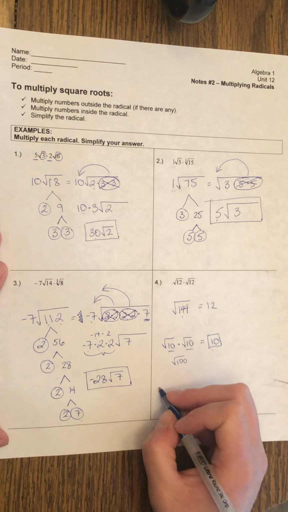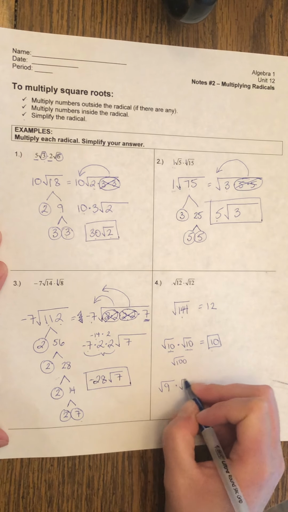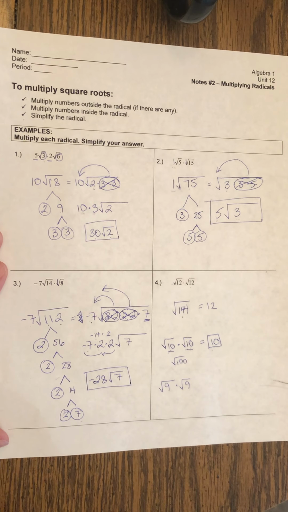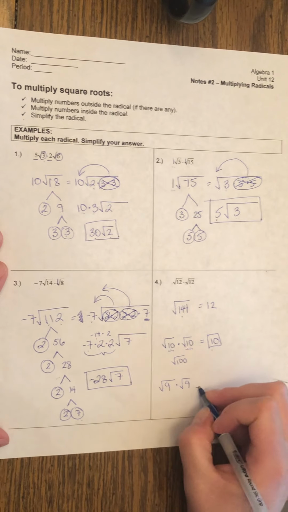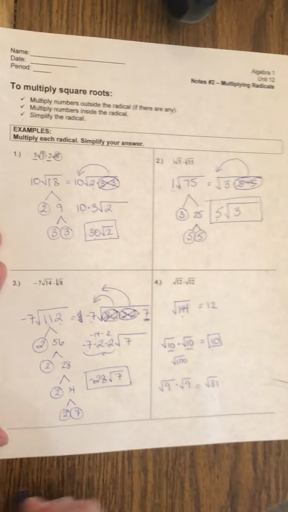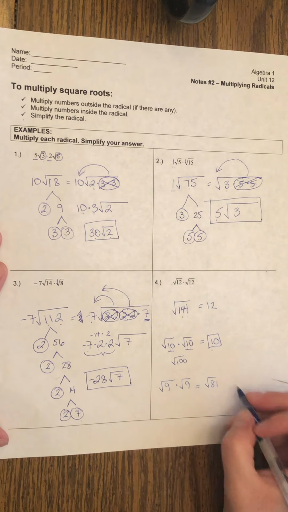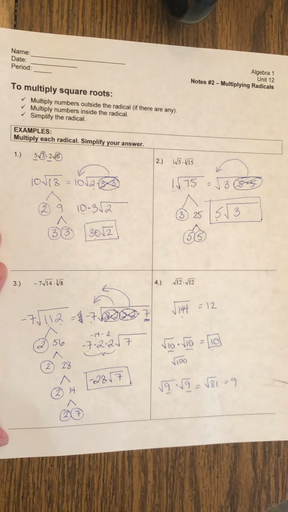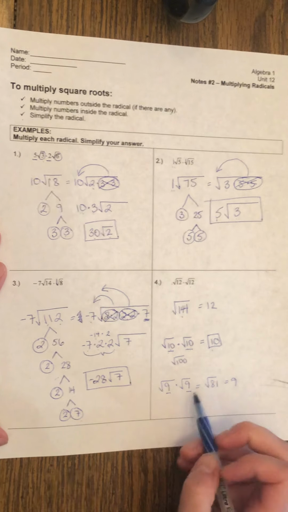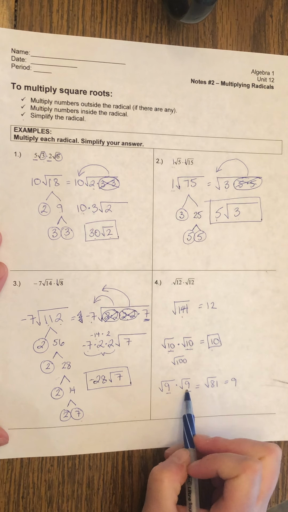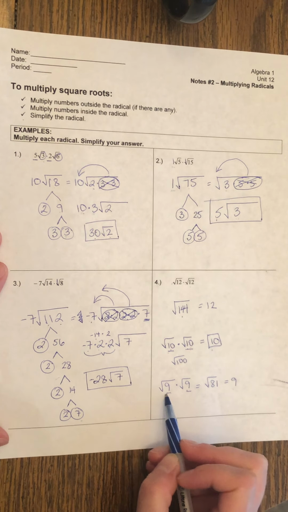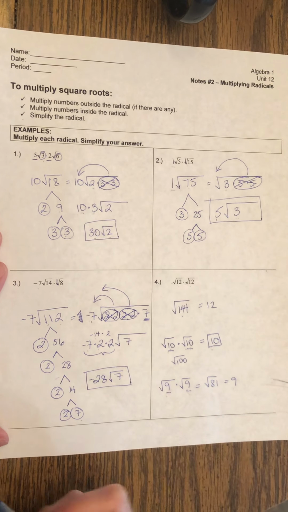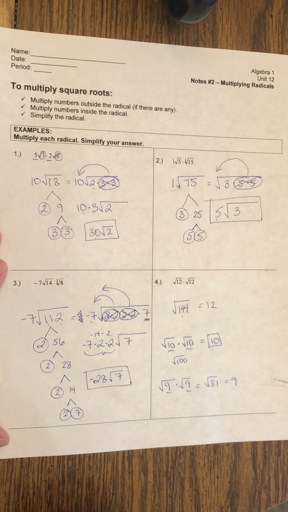We could also do other numbers. Like if I did square root of 9 times the square root of 9, under the radical I would get 81, which is a perfect square, which would give me 9. So notice that the answer is going to be this number under the radical without the radical symbol if you're multiplying the same exact radicals together.